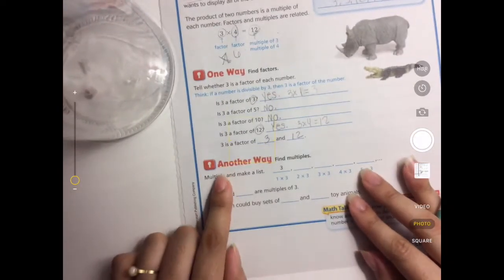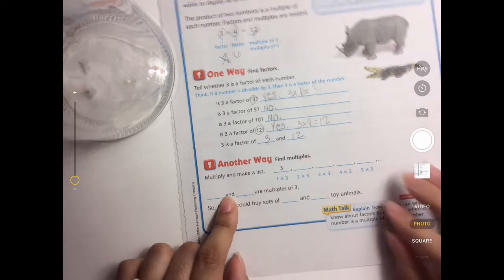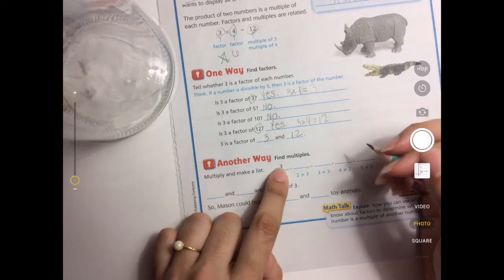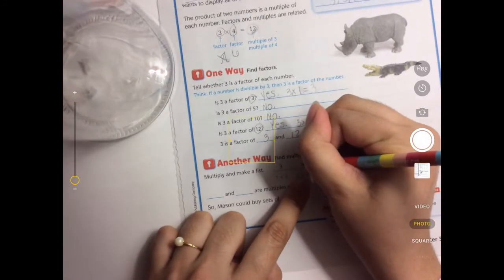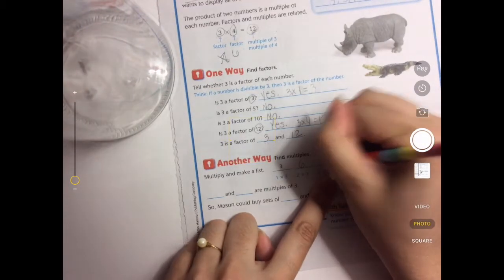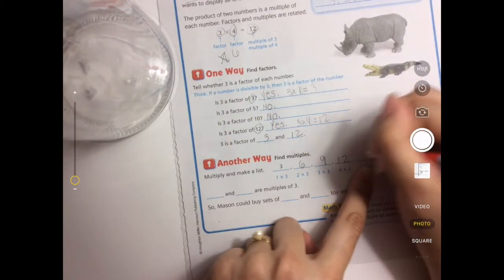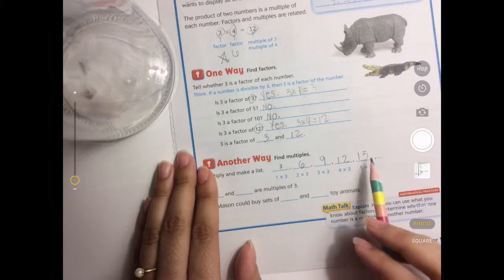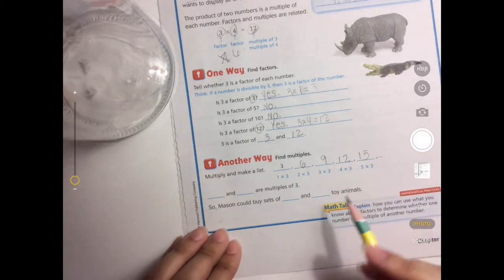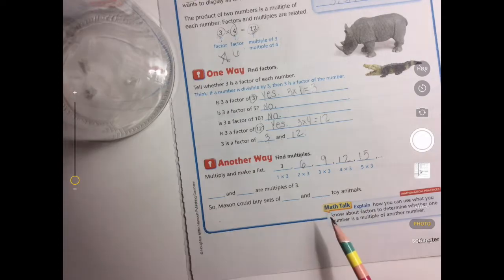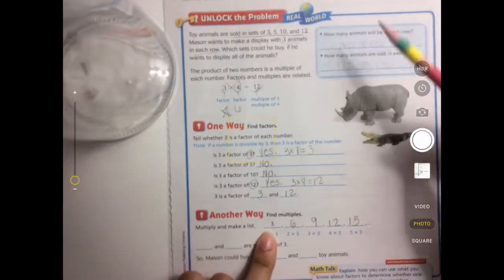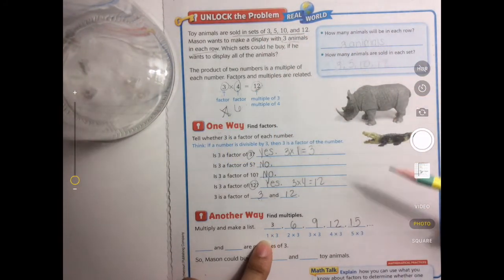Let's look at another way. Find the multiples. So to find multiples, it says you can multiply. So 1 times 3 is 3, 2 times 3 is 6, 3 times 3 is 9, 4 times 3 is 12, and 5 times 3 is 15. Or you could have just sang our little song, 3, 6, 9, 12, 15, dot, dot, dot. So now we are going to see which numbers are in common with the numbers presented here, because we can only choose the ones that are similar to these, otherwise it won't fit.